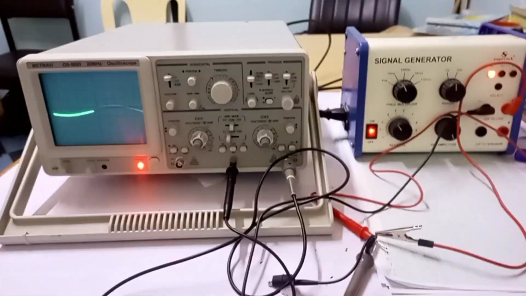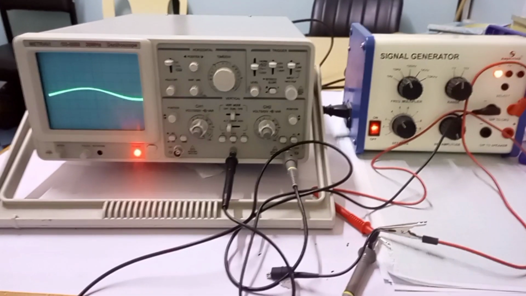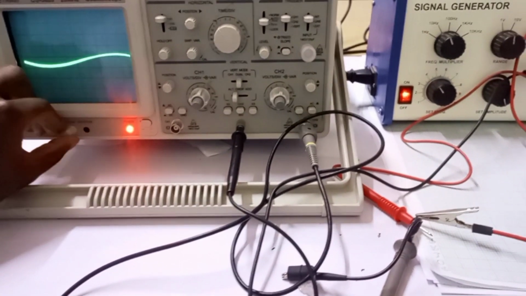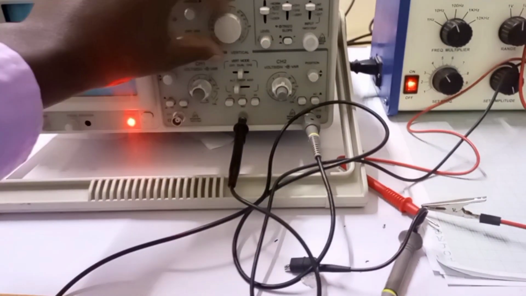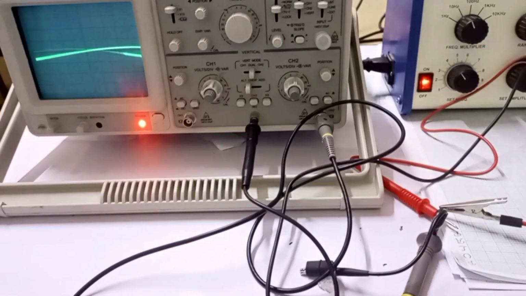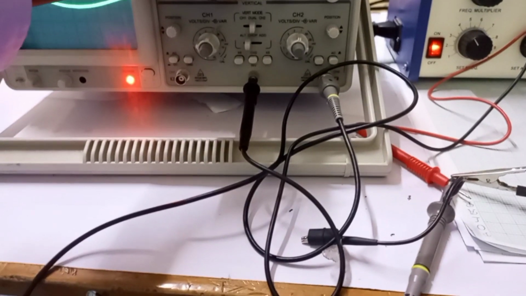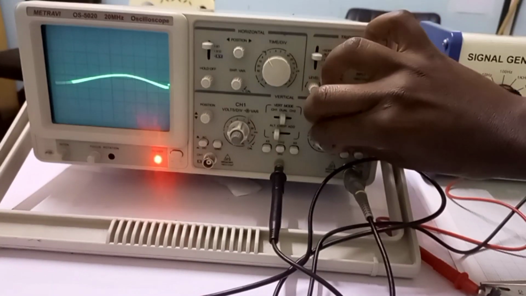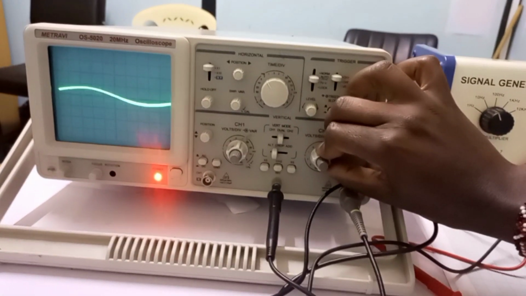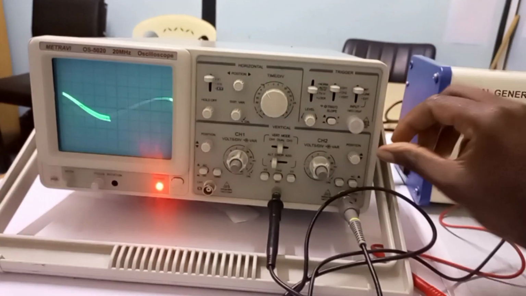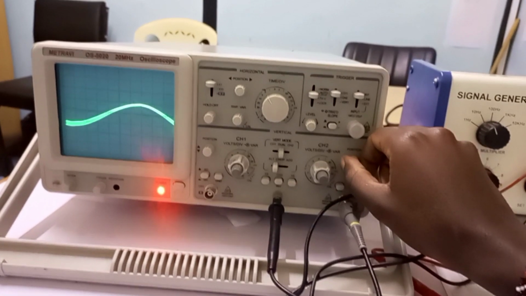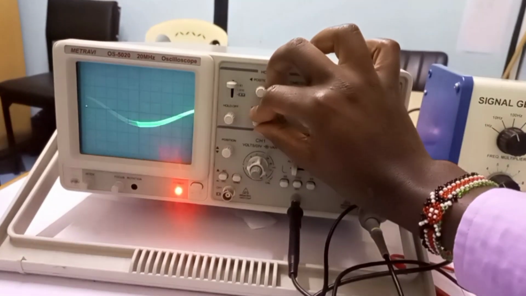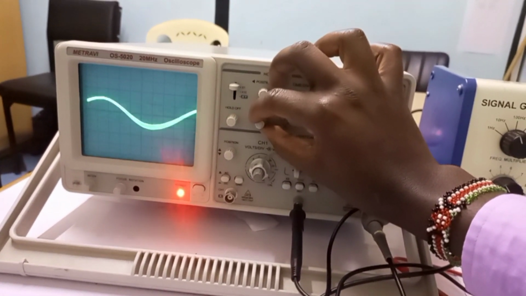So those knobs on the signal generator are meant to adjust the frequency being fed onto the CRO. Then we can increase the focus or the intensity using the knobs. Then we can increase the time base, serving the same purpose as increasing the frequency from the signal generator. So a CRO performs various functions, and it's an electronic instrument used to obtain waveforms when different input signals are given.